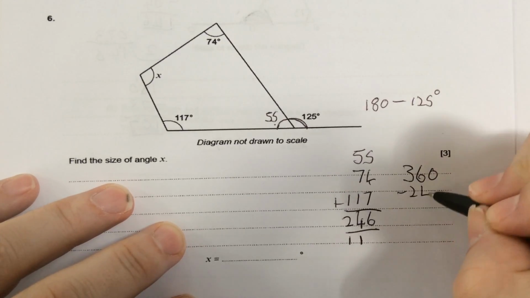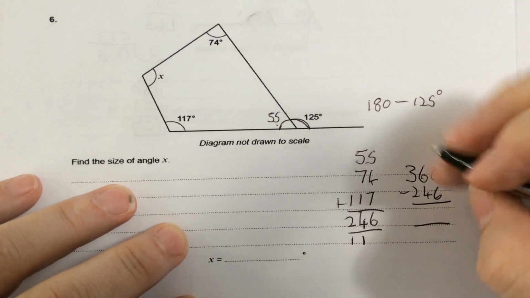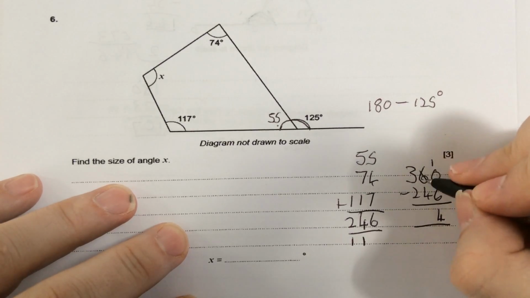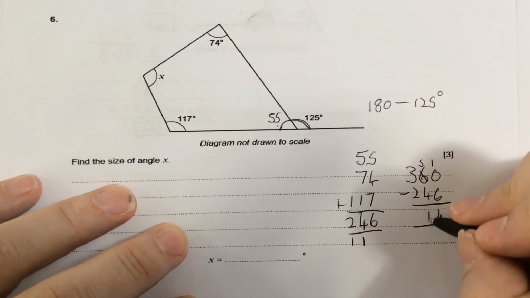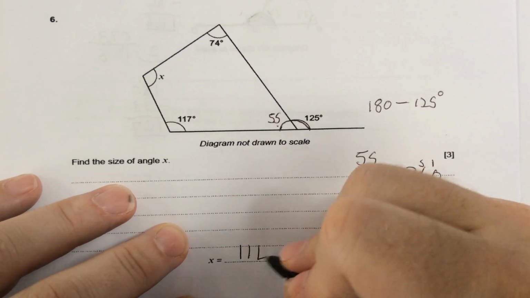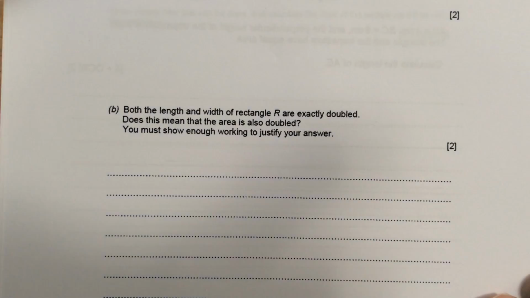And my missing one is 360 take away 246. 10 take away 6 is 4. I've borrowed 1 off there. 5 take away 4 is 1. 3 take away 2 is 1. So the answer to that one is 114 degrees.